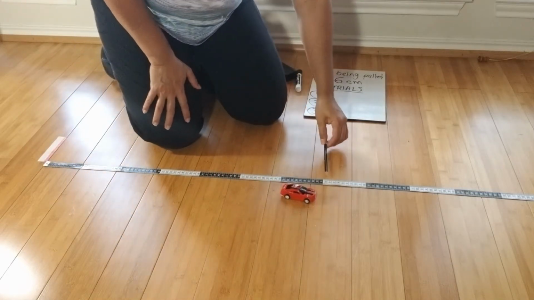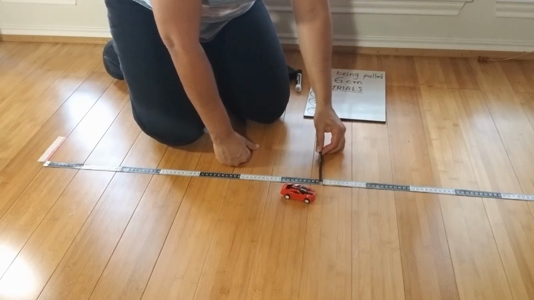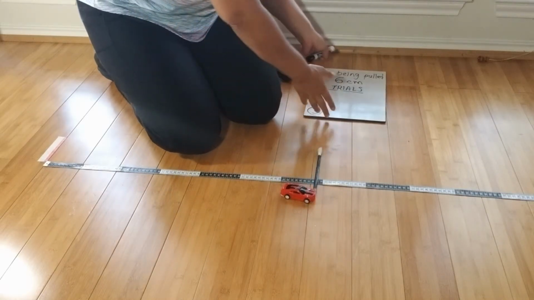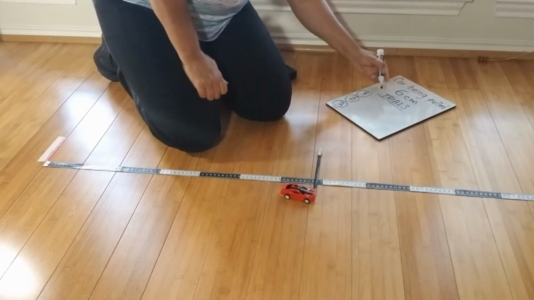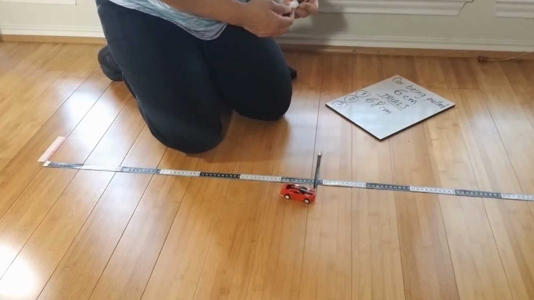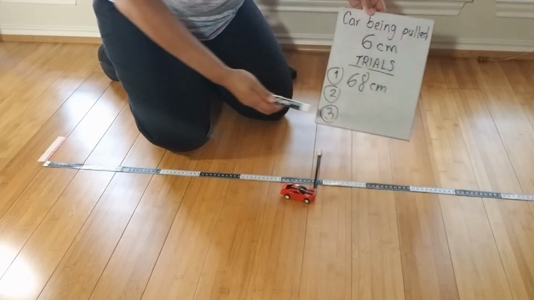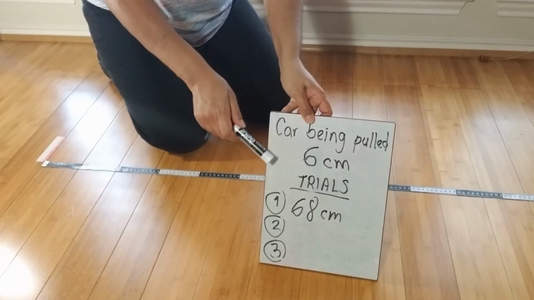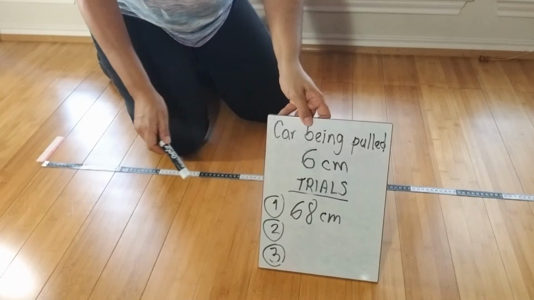Now if you notice, because I stored more energy, the car is moving even farther. So this time it's at 68 centimeters. So let's write it down. 68 centimeters. So our first trial, when we pull back 6 centimeters, is going to be 68 centimeters.